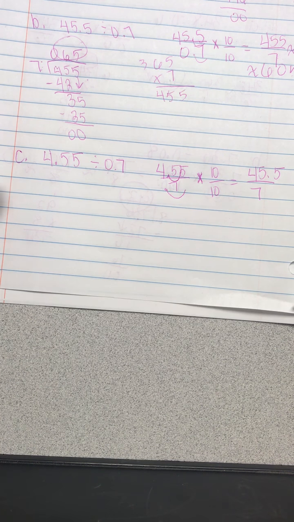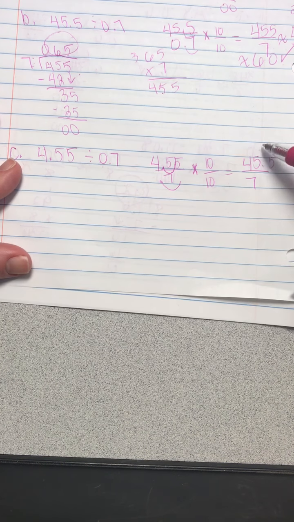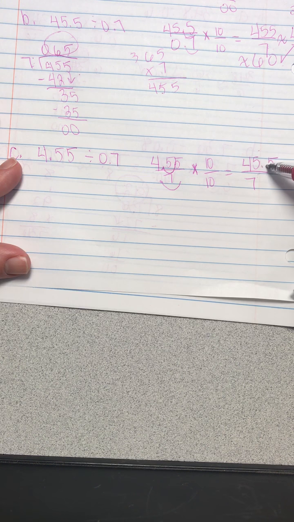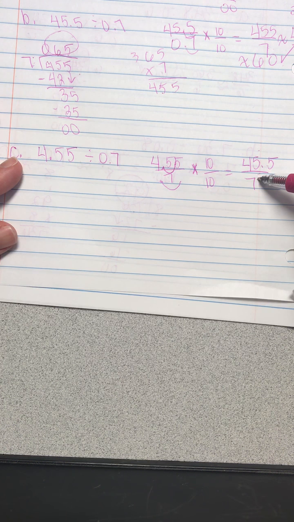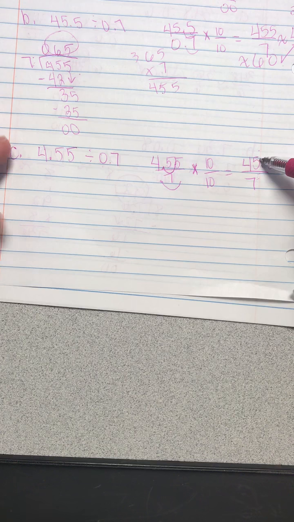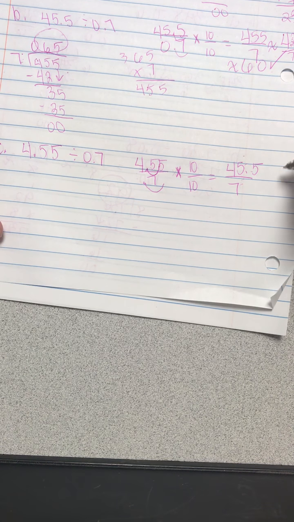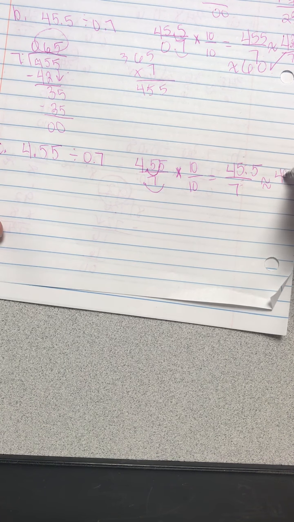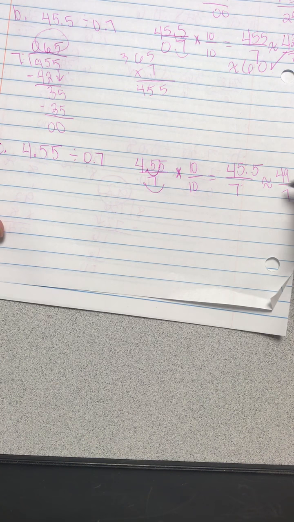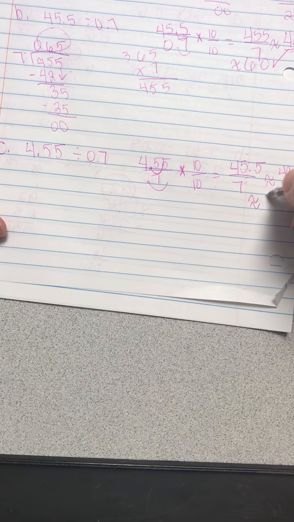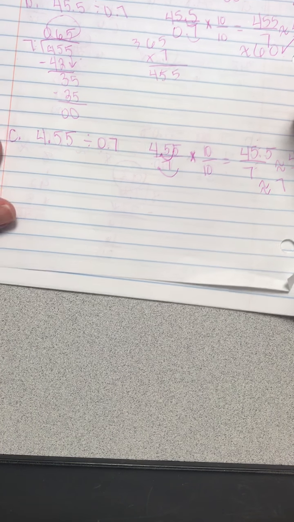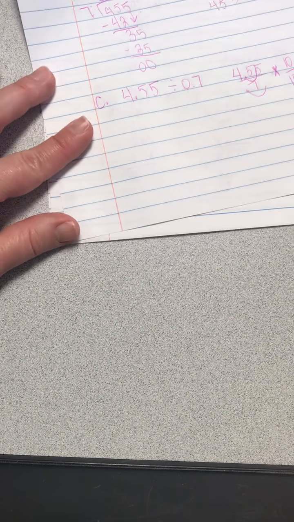and we have to think a little bit more about our estimation and our math. All right, so 45 and a half. Again, as I go through 7, I've got 7 times 5 is 35. 7 times 6 is 42. 7 times 7 is 49. I'm going to go ahead and use 49 as my estimate here. Divided by 7. So my answer should be, or my quotient should be close to 7. So let's go ahead and work this math now.